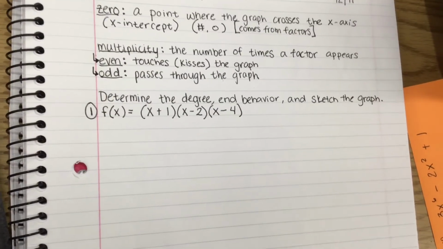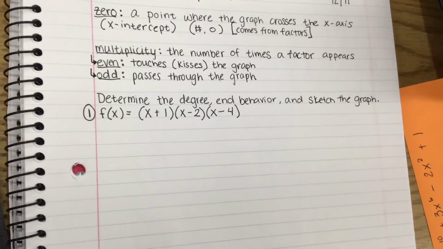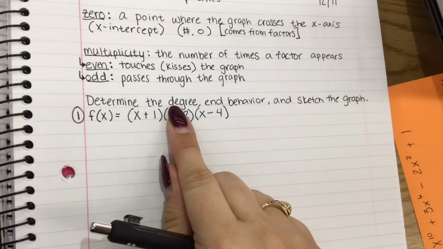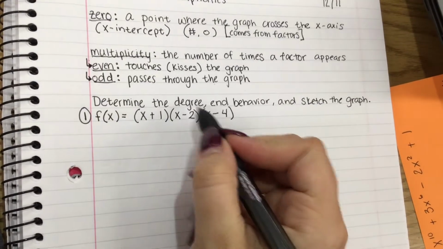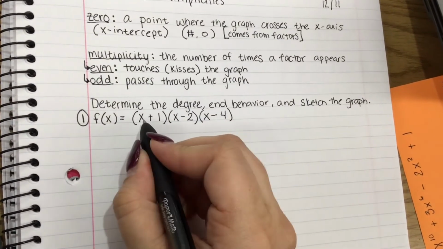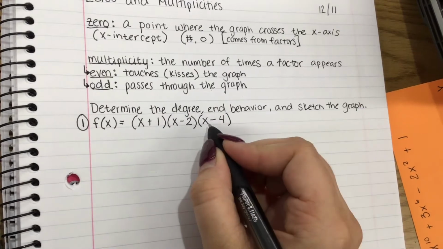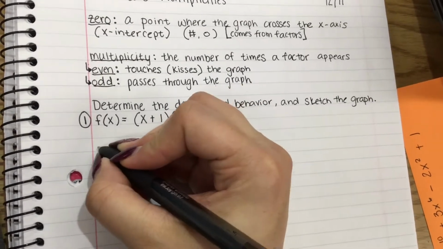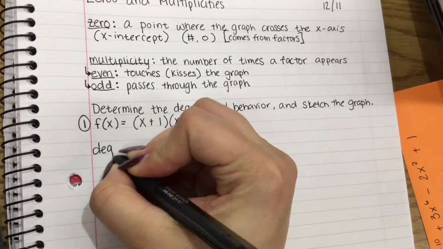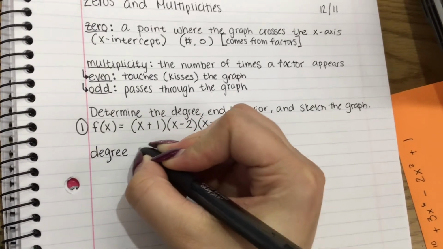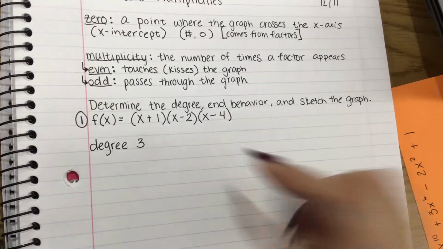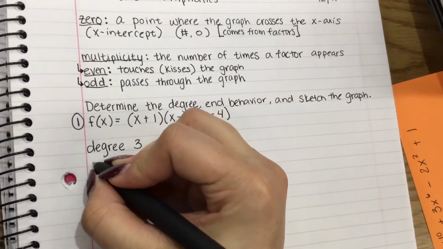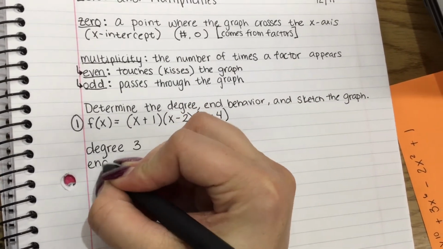Let's take a look at this function, which is in factored form. This is best explained with an example. So we're going to determine the degree, the end behavior, and we're going to sketch the graph of this polynomial function. First we're going to look at the degree. We want to look at each one of these factors and think if I were to multiply those all together, I would get x times x times x in that first term, which would be degree 3, x to the third power.